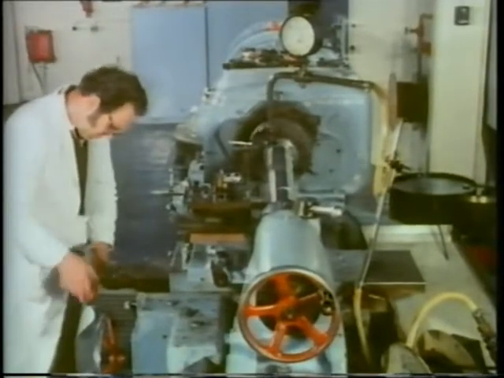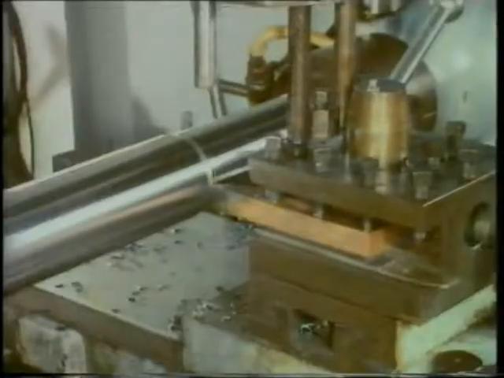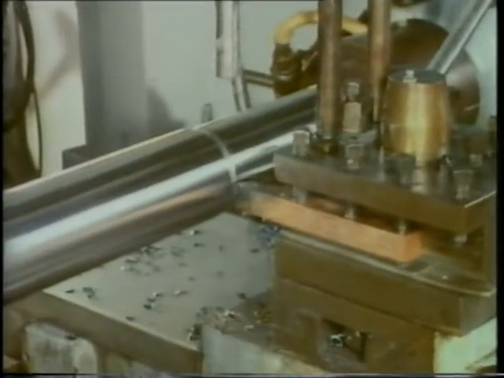In some cutting operations, you can see the same effect. This lathe was specially set up to show what can happen if you cut dry.